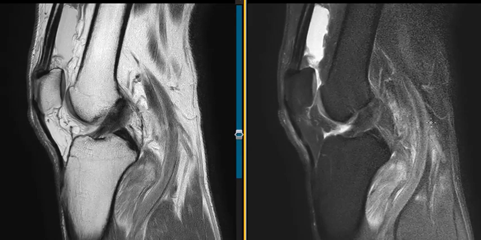Hello, this is Dr. Gay from First Lake MRI, and this is a 53-year-old male who had an injury of the leg, knee, about 4 days ago. Since then, he's had really bad knee pain, and it's most pronounced posteriorly.